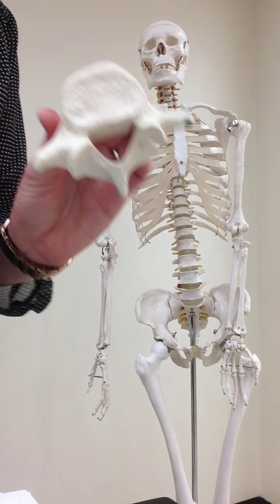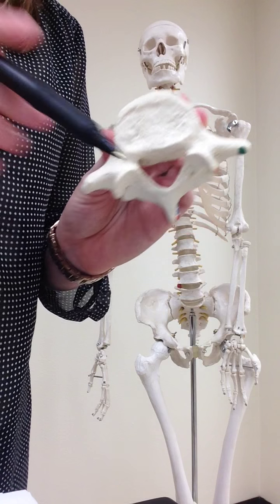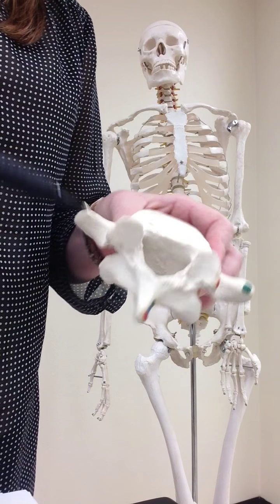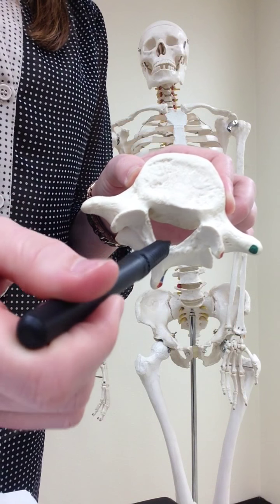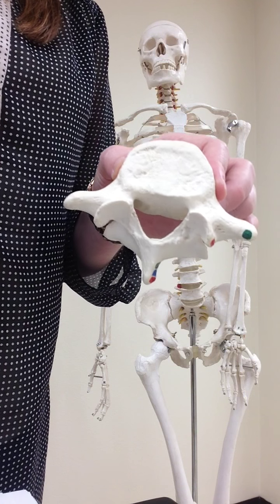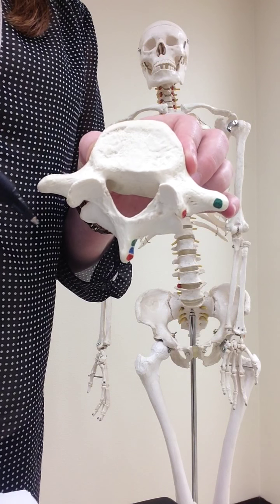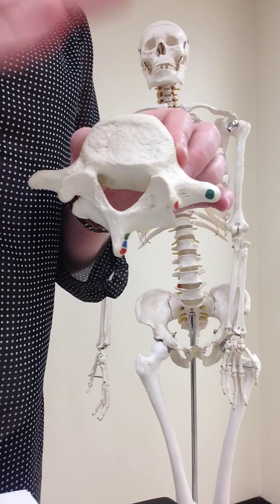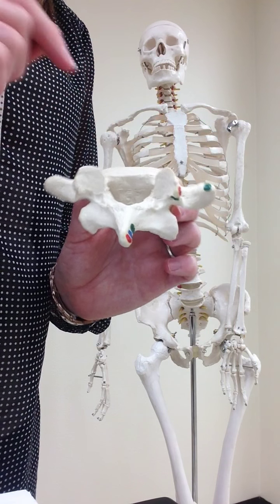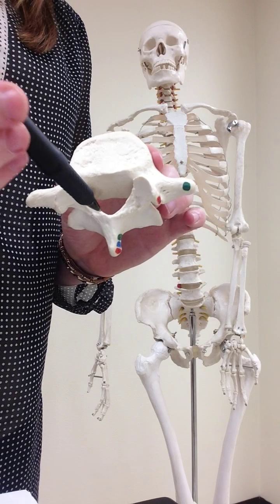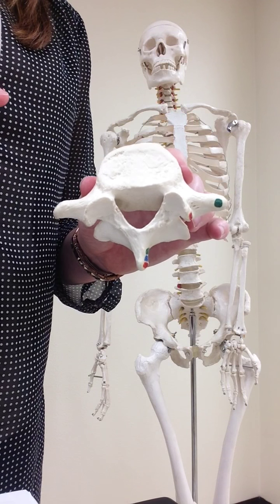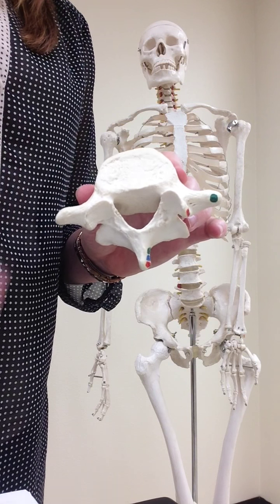Another structure to know is the large hole here. This hole is known as your vertebral foramen. Once you start stacking up the vertebrae on top of each other, that's actually going to create your vertebral cavity through which the spinal cord will run.